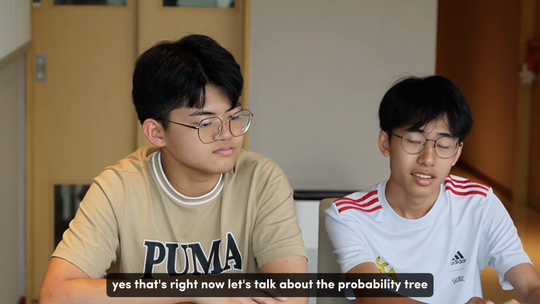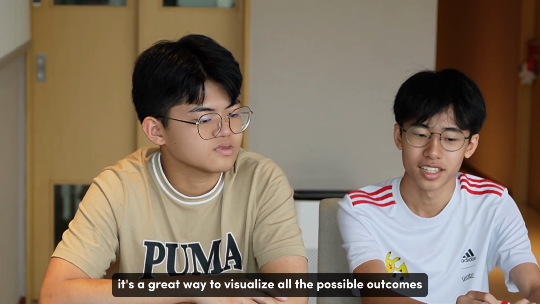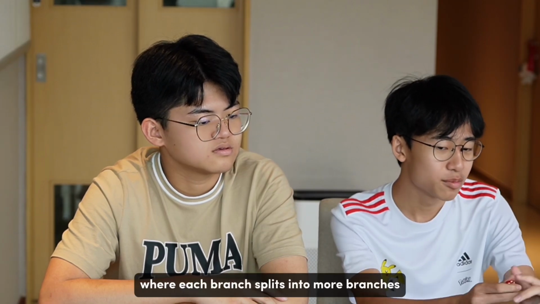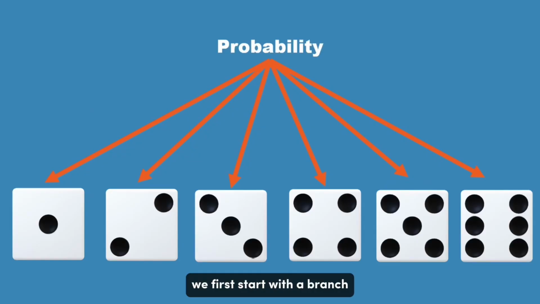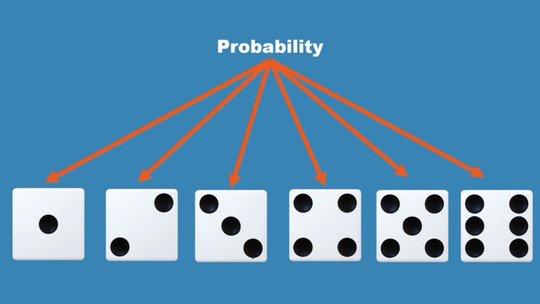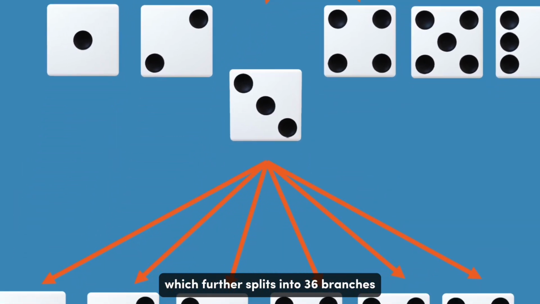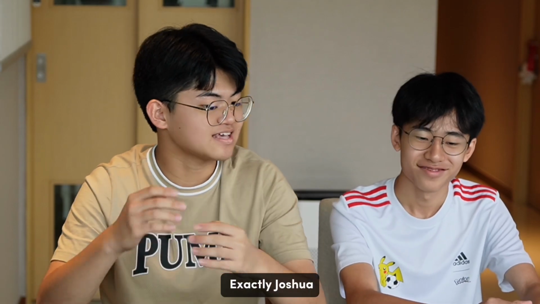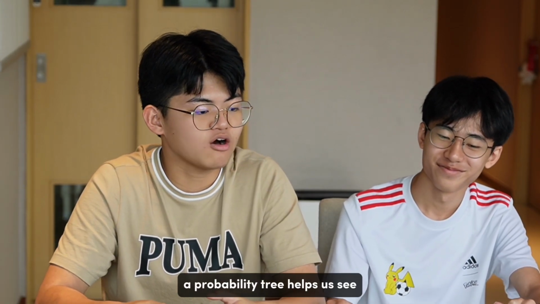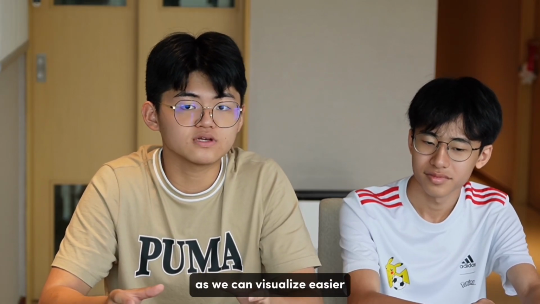Yes, that's right. Now let's talk about the probability tree. It's a great way to visualize all the possible outcomes. Imagine a tree where each branch splits into more branches. For example, when we roll 2 dice, we first start with a branch that splits out into 6 different branches, which represents the 6 different possibilities, which further splits into 36 branches for the second dice. Exactly, Joshua. A probability tree helps us see all the possible outcomes and calculate probabilities more easily, as we can visualize it easier.